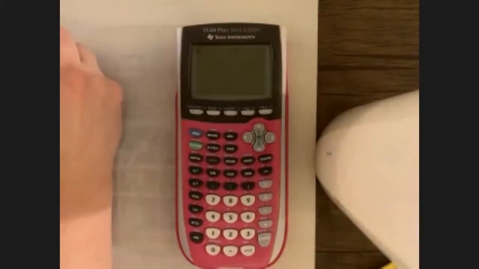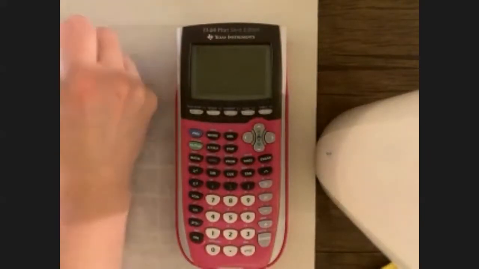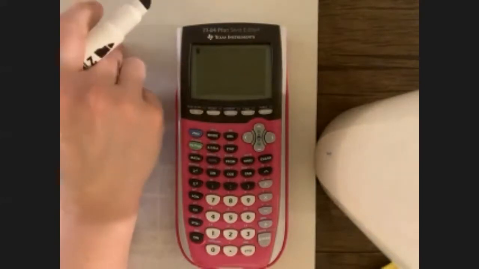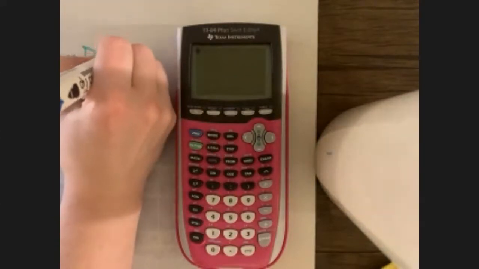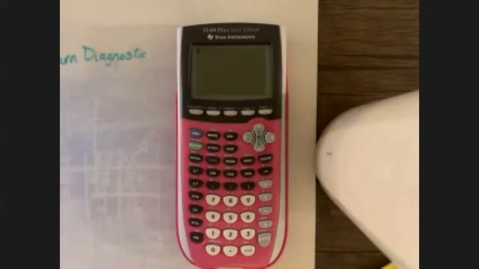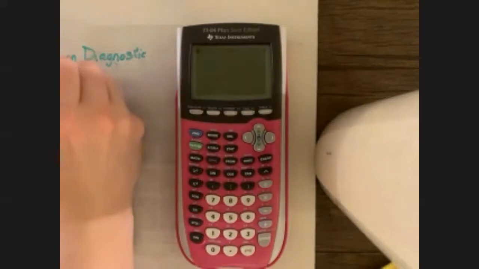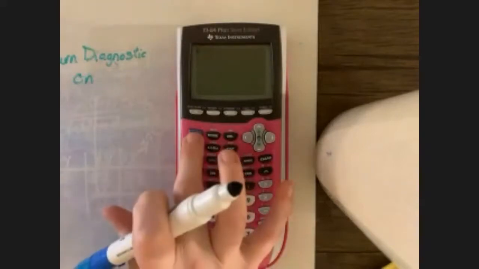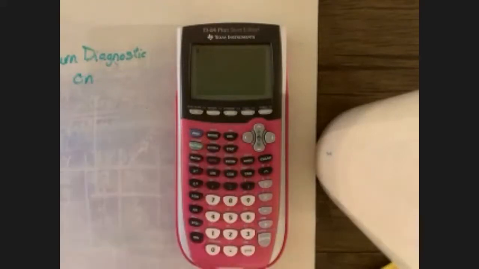So to turn the diagnostic on, what you're going to do is press second, and then the number 0.